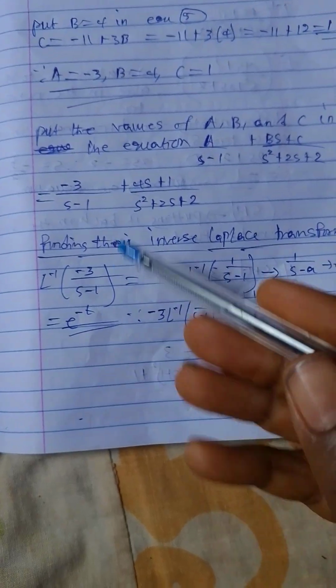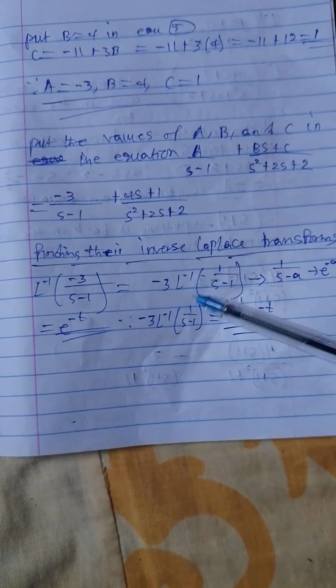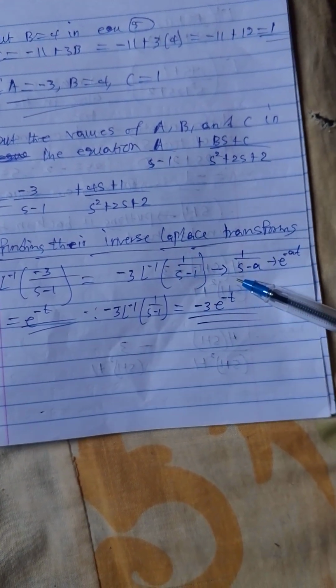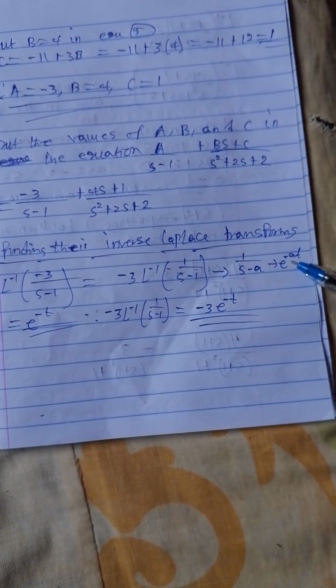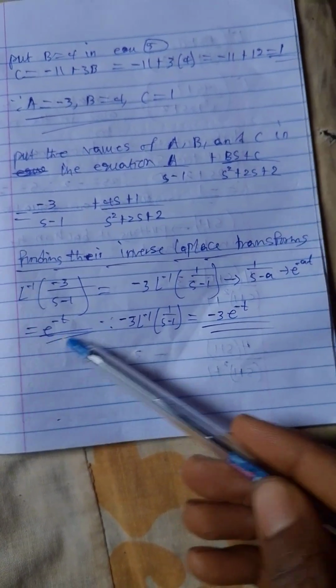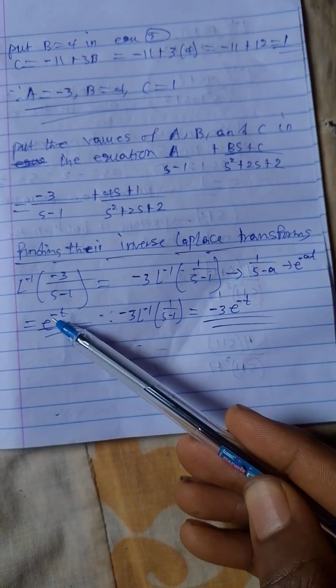So the inverse Laplace transform of this is in the form of minus 3 times the Laplace inverse of 1 over x minus 1. You know that this is in the form of 1 over x minus a, whose inverse Laplace transform is e raised to power at. Which is equal to e raised to power what? A here is minus 1.